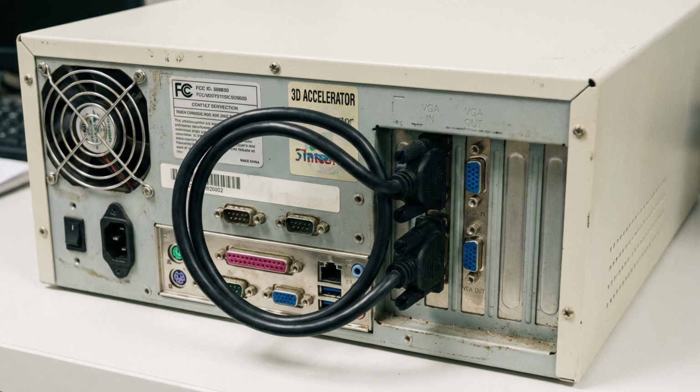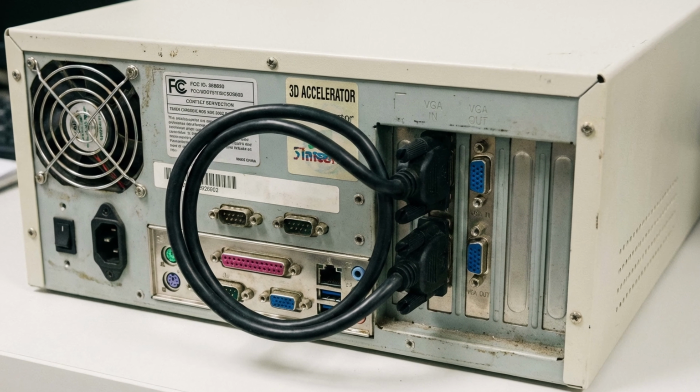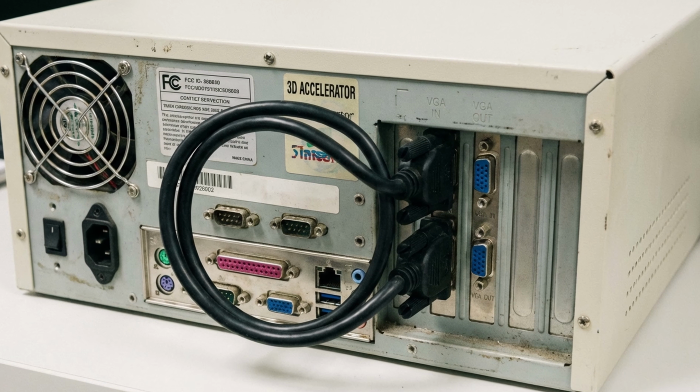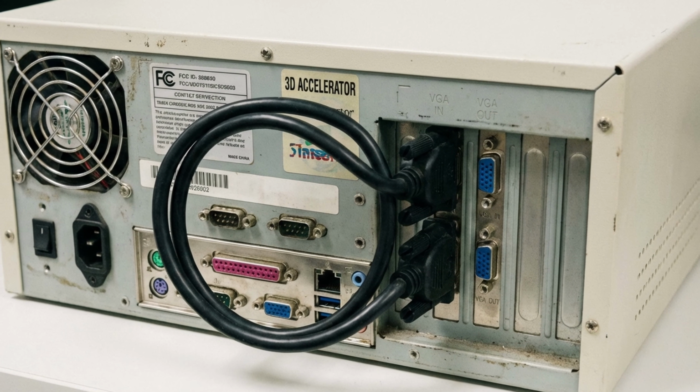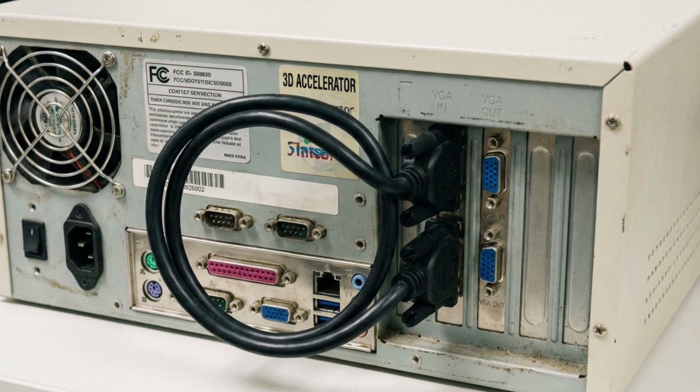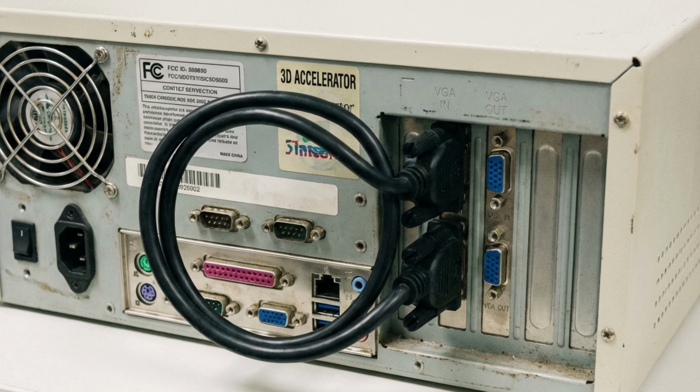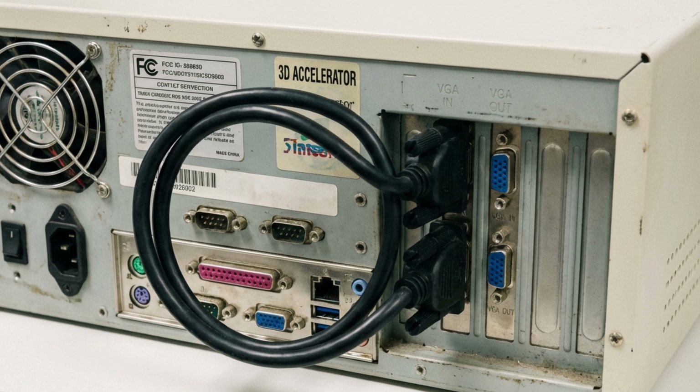However, the original Voodoo card was strictly a 3D accelerator. It lacked a standard 2D VGA controller entirely, requiring the user to install a physical pass-through cable bridging the Voodoo board to their existing 2D video card.